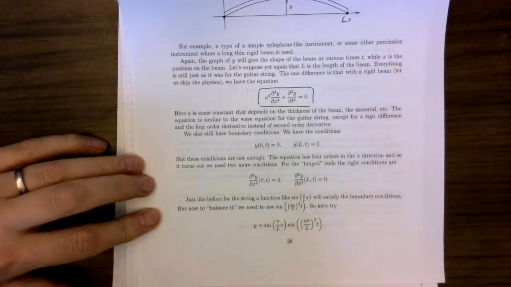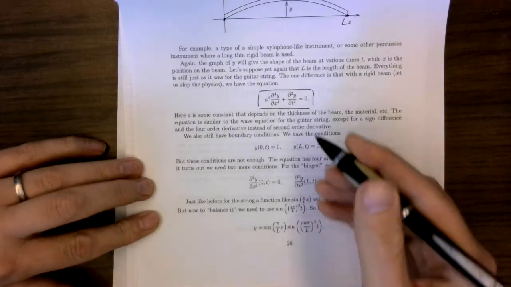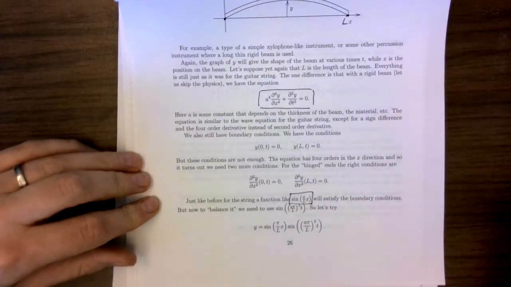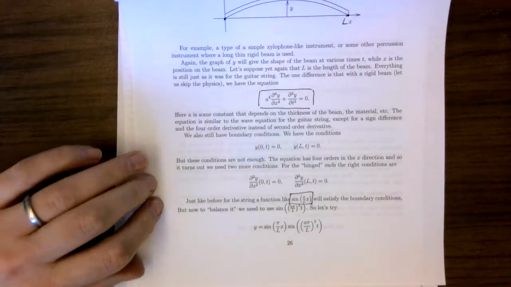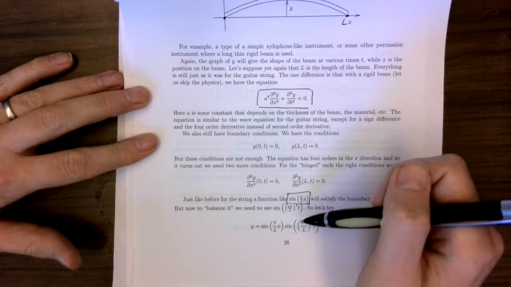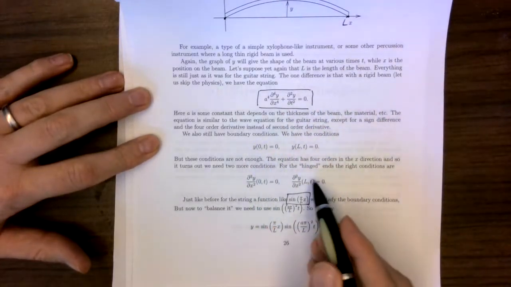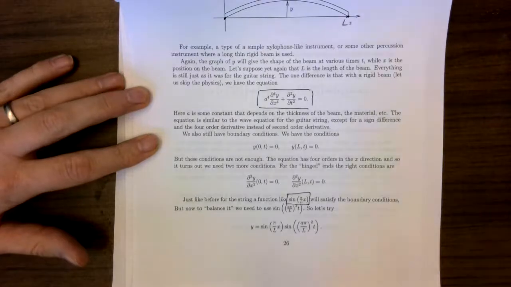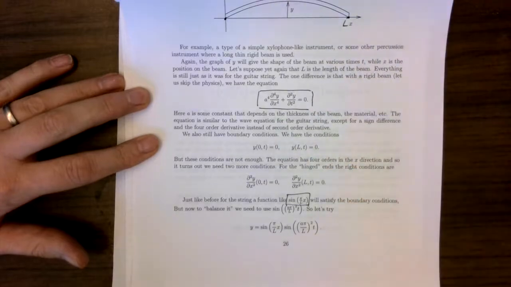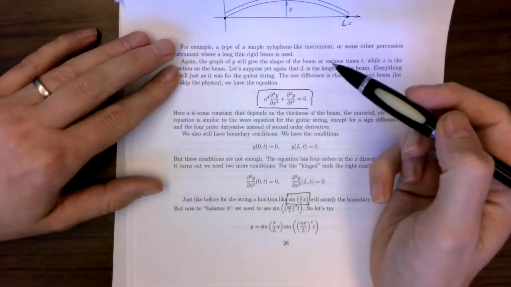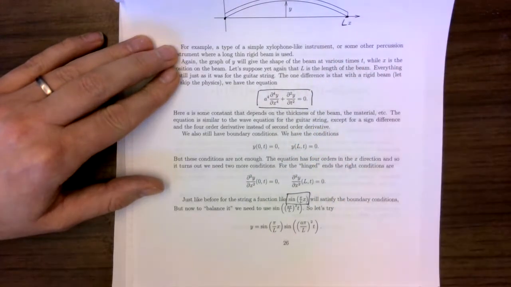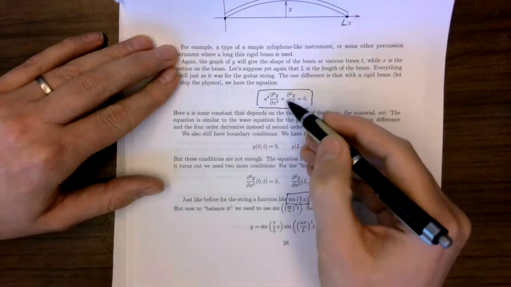Okay. So now we could still try something like sine of pi over L times x, just like before, right? If we plug that in, that satisfies all of these conditions, so that works nicely. But now we need to really balance it out, because this equation needs to be satisfied. There's going to have to be this plus sign, minus sign.